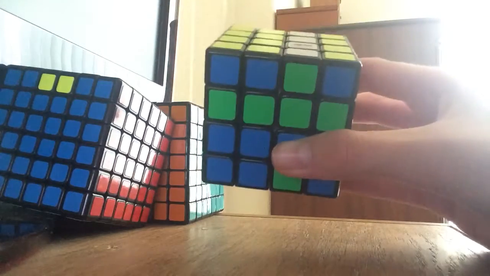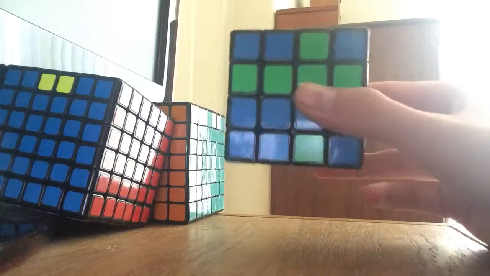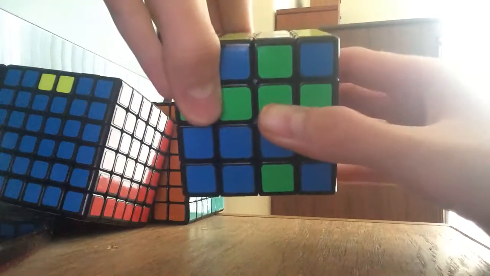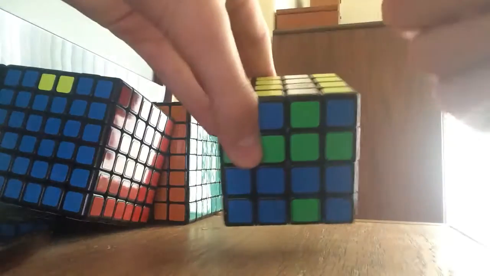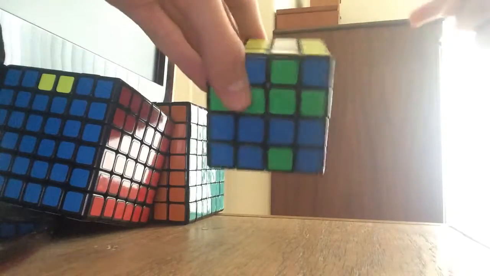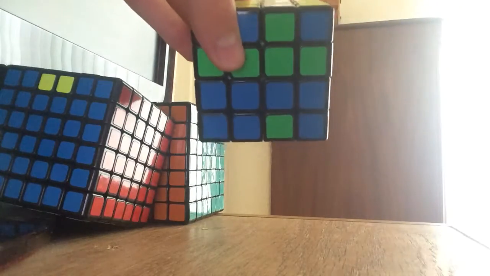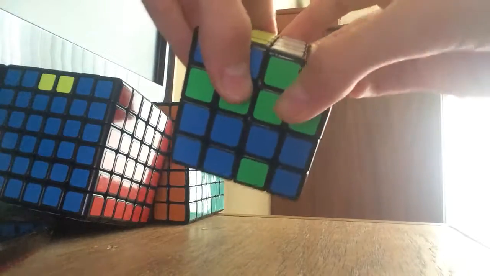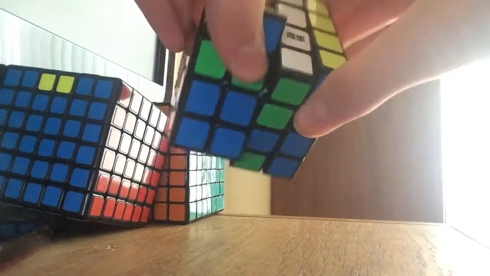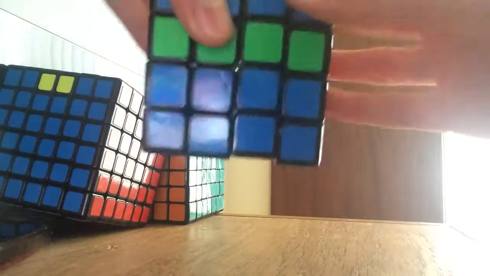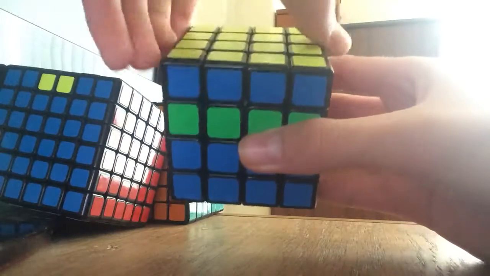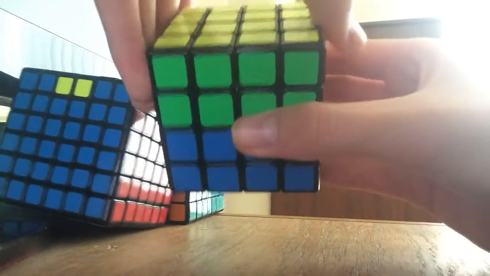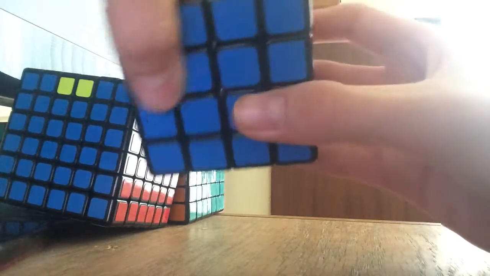You can pause the video in between each move if I'm going too fast. So yeah, you spin the right wedge twice, top layer twice, right wedge twice again, then the top half twice, and then to finally finish it off, spin the right wedge twice, then the top layer twice, and then the top half twice. And those are both versions of PLL parity.